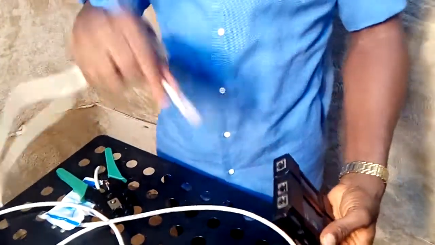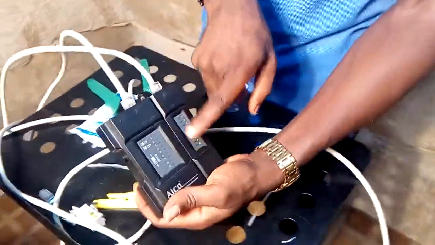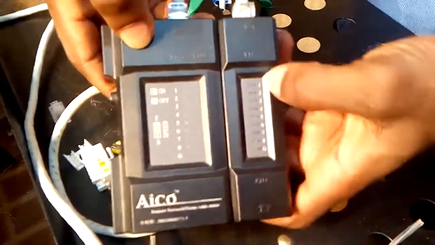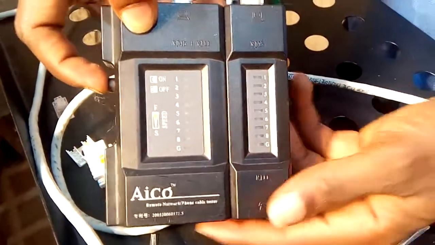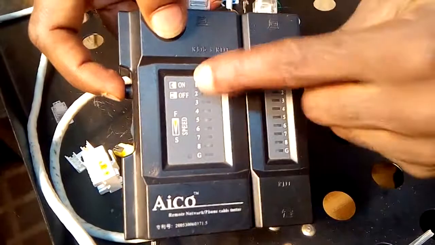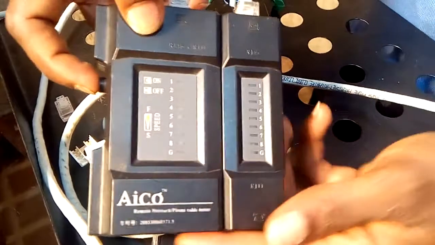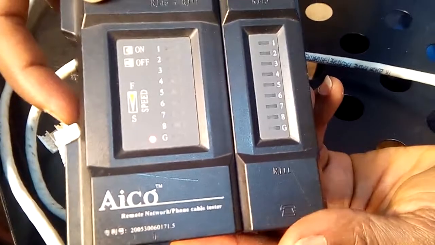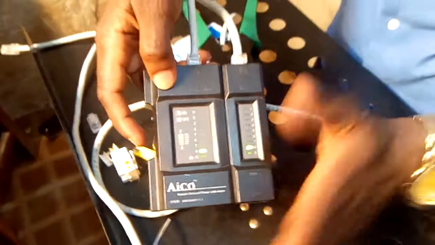By straight through means that we have the same connection in all the pins. So what we are expected to see here is that when the master is reading 1, the remote is also reading 1, straight up to it. If there is any jump, then the cable is not working perfectly. So watch as the light jumps 1, 2, 3, 4, 5, 6, 7, 8. That's how we will know that our cable is working perfectly well. 1, 2, 3, 4, 5, 6, 7, 8. So this is okay.